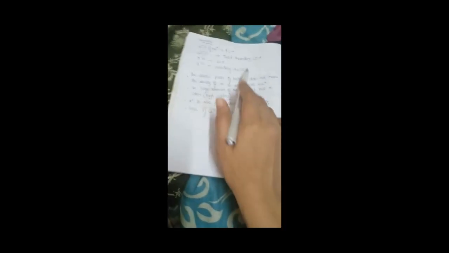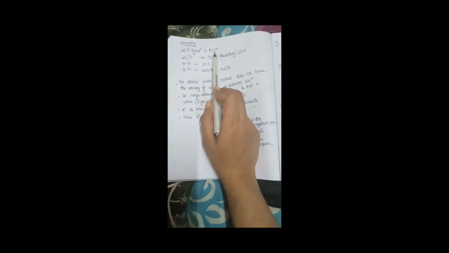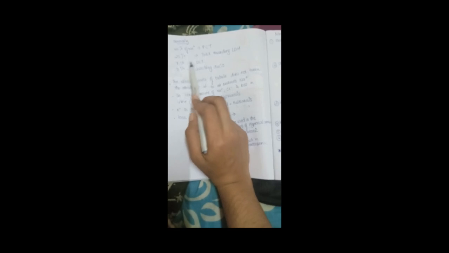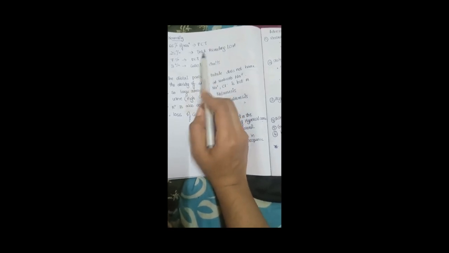So normally how does sodium get absorbed? 65% of sodium is absorbed in the proximal convoluted tubule, 25% is absorbed in the thick ascending loop of Henle, 7% in the distal convoluted tubule and 3% in the collecting duct.